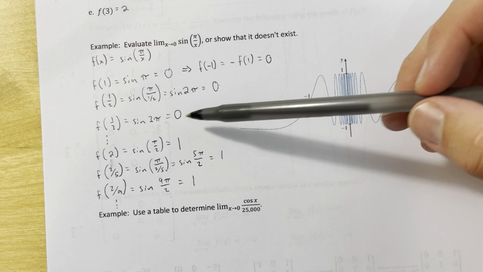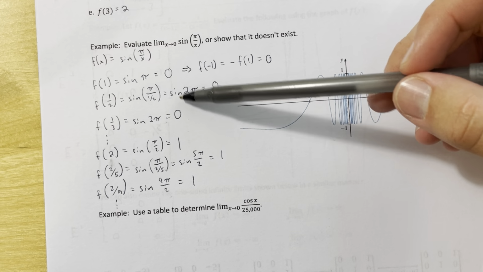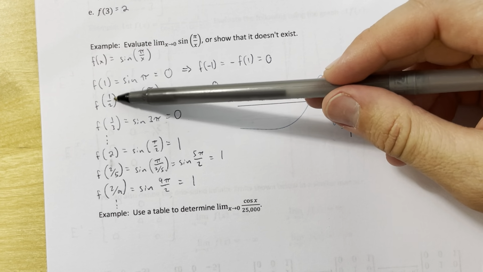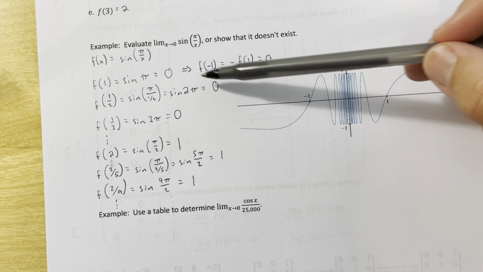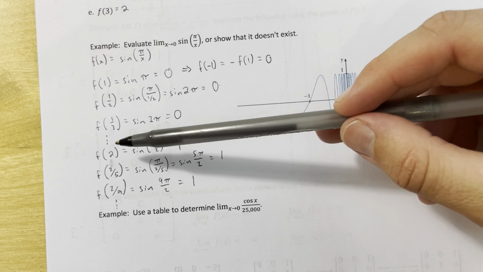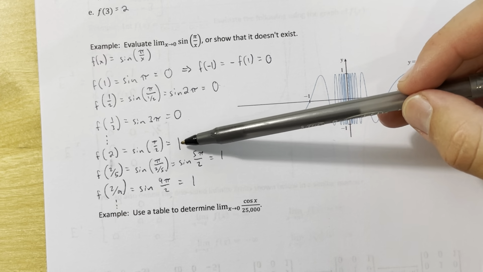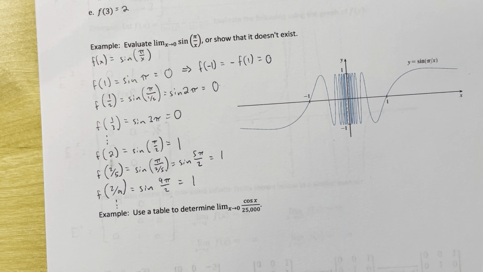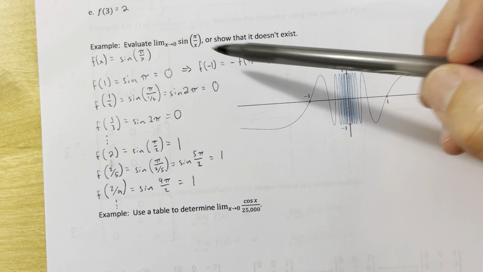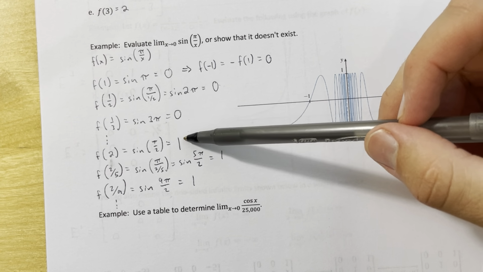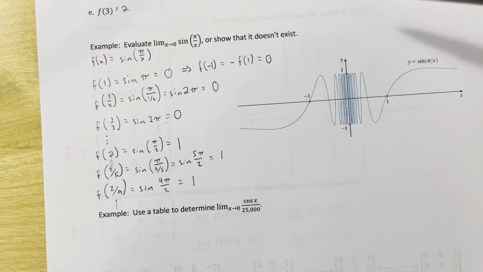My numerical evidence appears to be pointing me in two different directions. As I approach 0 using one specific selection of inputs, my limit appears to be going to 0. If I use a different selection of inputs, my limit appears to be going to 1. And it turns out that if I'm careful about how I choose these numbers, I can actually do the same thing and find different values aside from 0 and 1 that this keeps happening with.